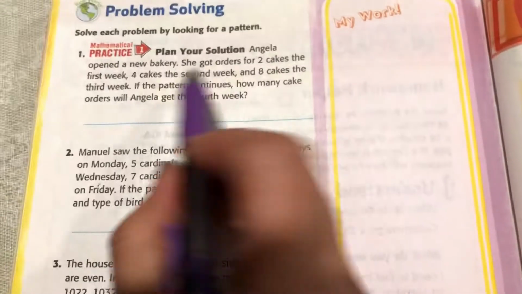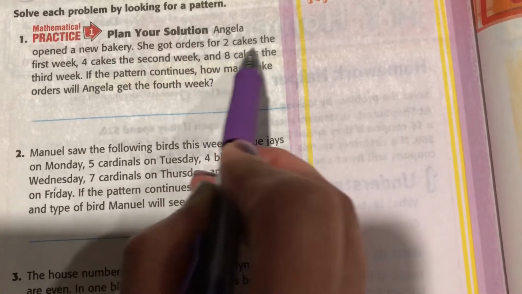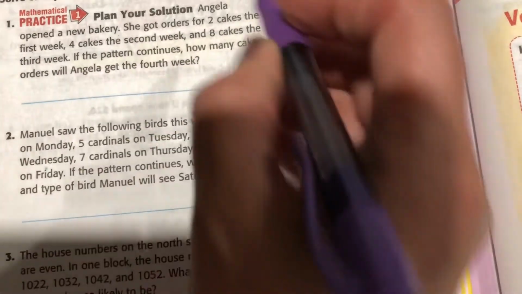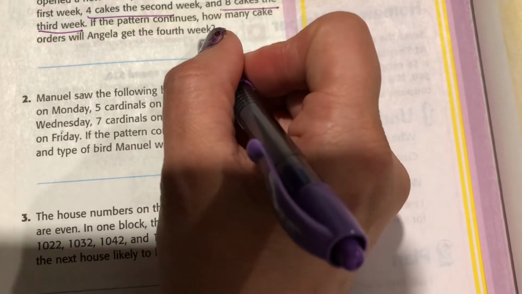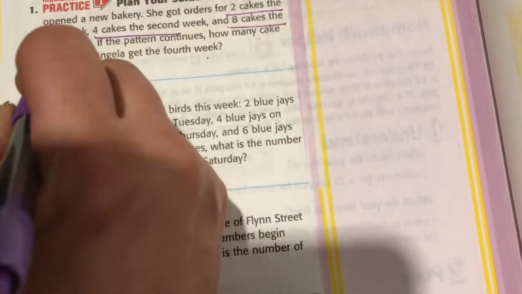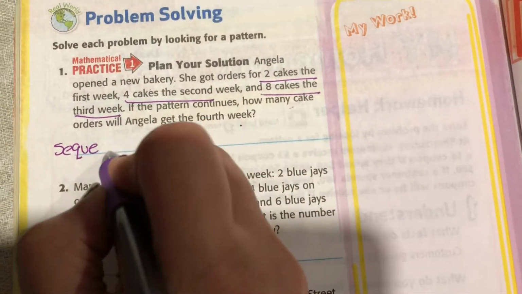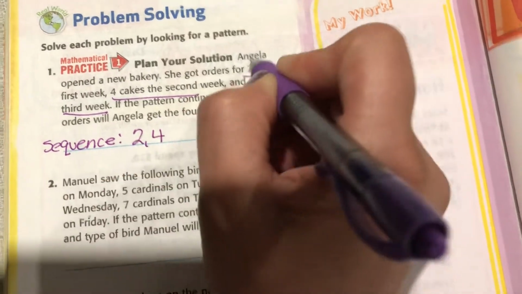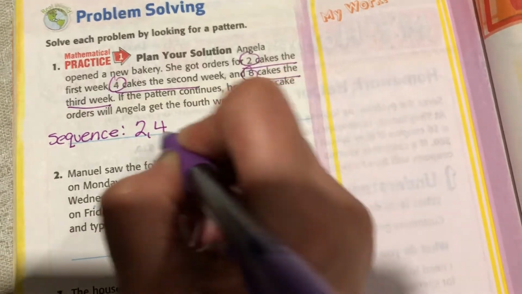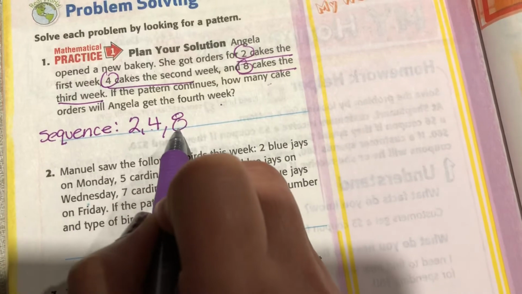All right, so Angela opened a new bakery. She got orders for 2 cakes the first week, 4 cakes the second week, and 8 cakes the third week. If the pattern continues, how many cake orders will Angela get the 4th week? So what is the sequence? I always start with the sequence. So it's 2, 4, 8. Okay, 2, 4, 8.